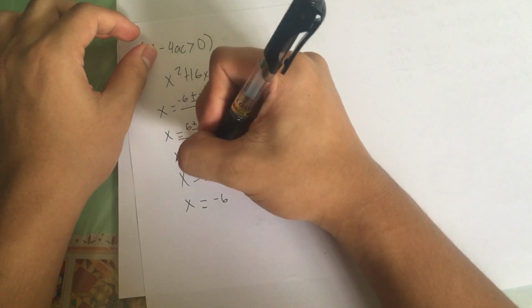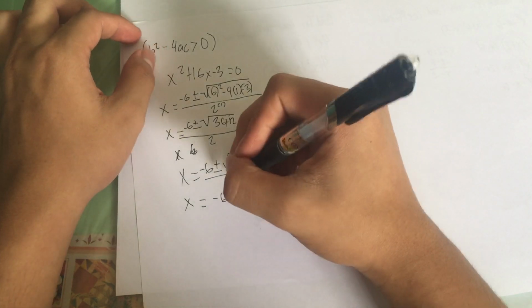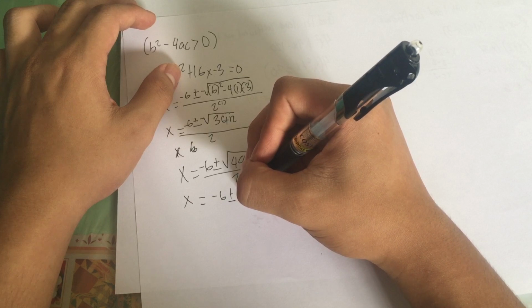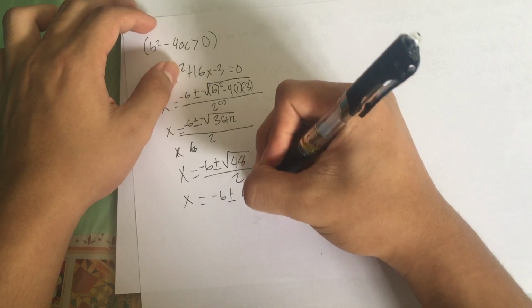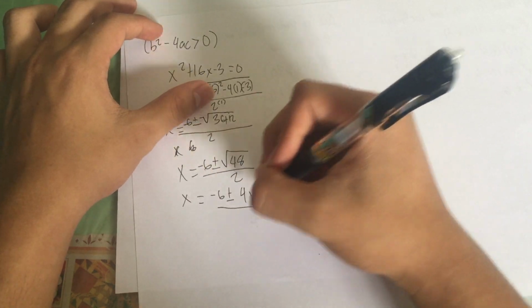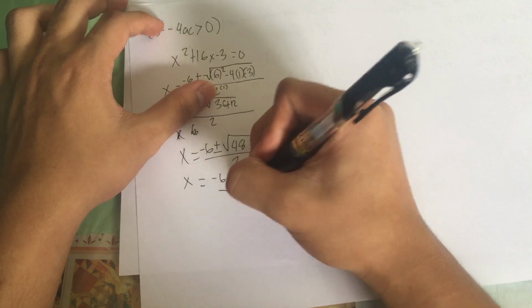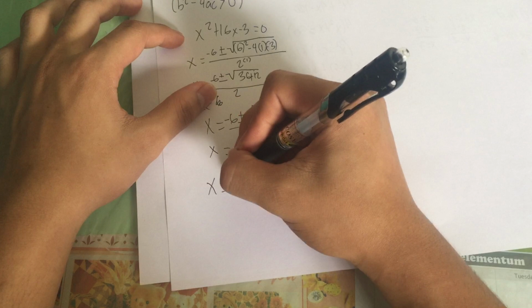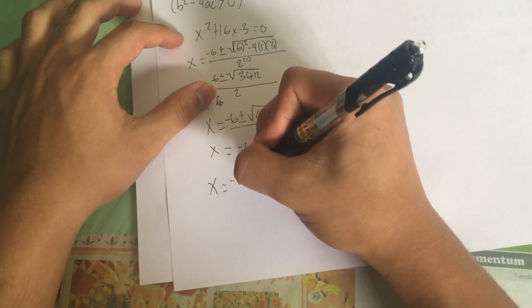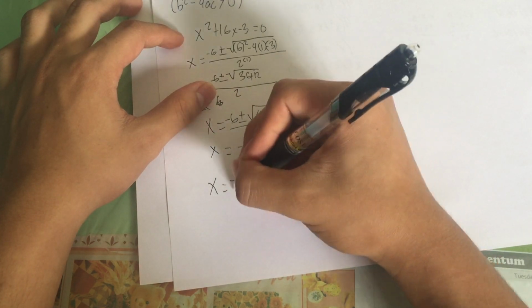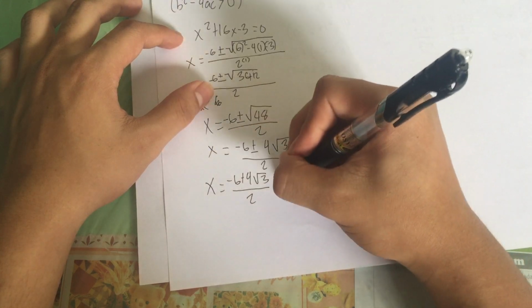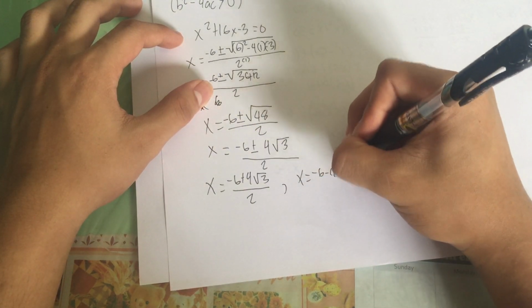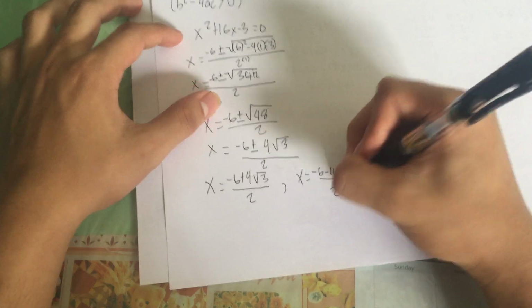I'm sorry, I forgot the negative 6 here. Negative 6 plus or minus, take out the 4 and 3, over 2.